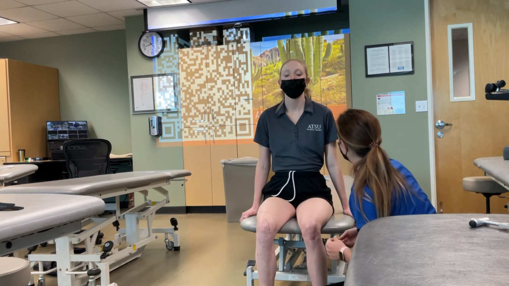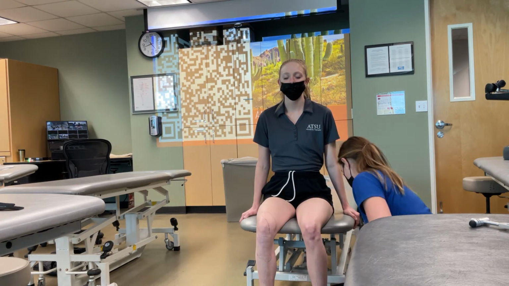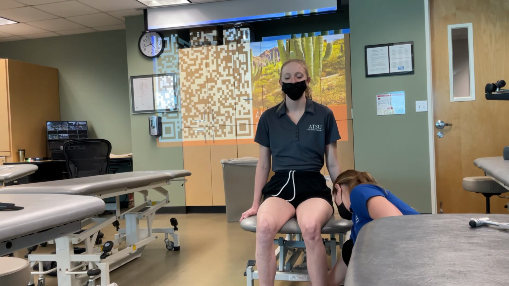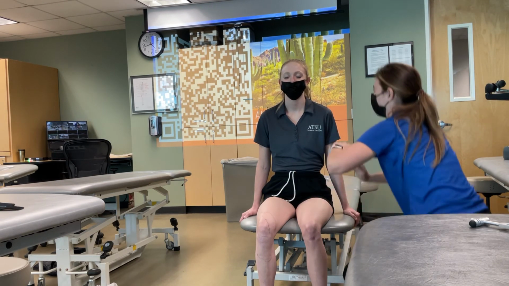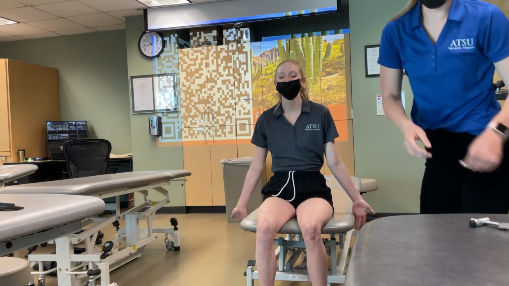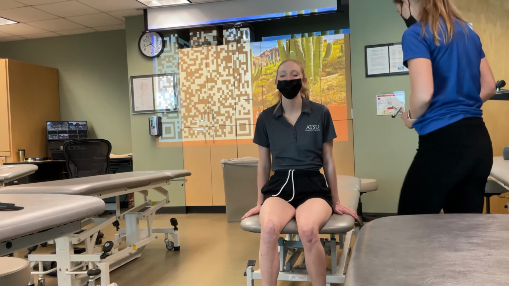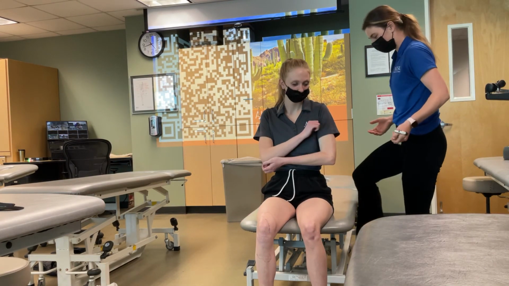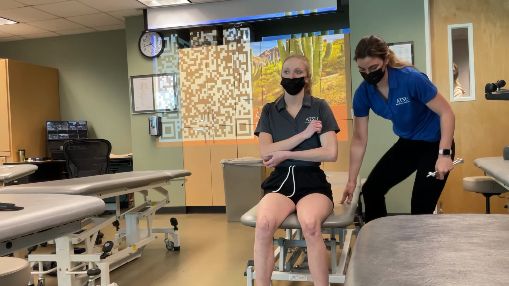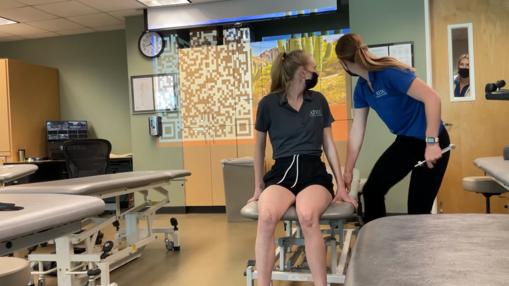Does that feel the same on both sides? Where did you feel it? Lateral ankle. Does that feel the same on both sides? Yes. Where did you feel it? Back of my foot. Awesome. Back of my ankle. Perfect. Great. So now all that's left is we're just going to check your deep tendon reflexes.